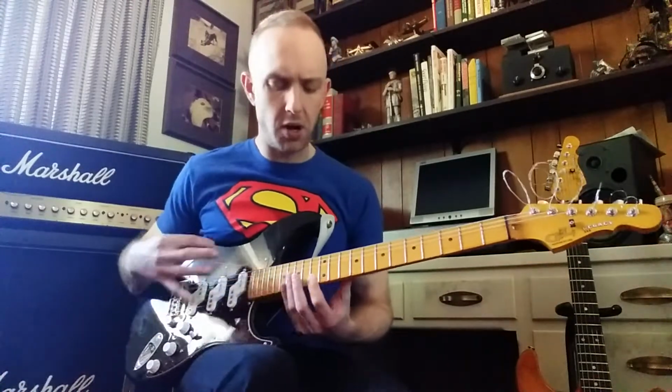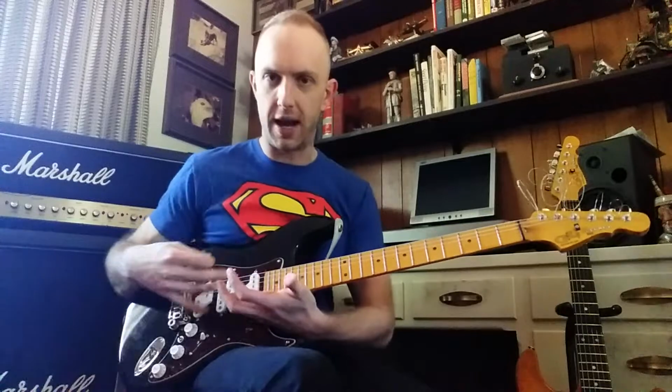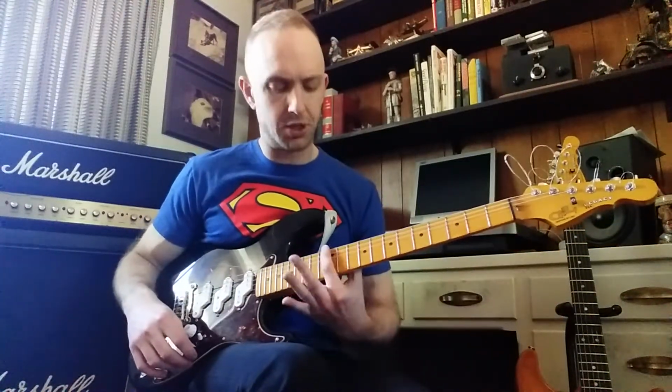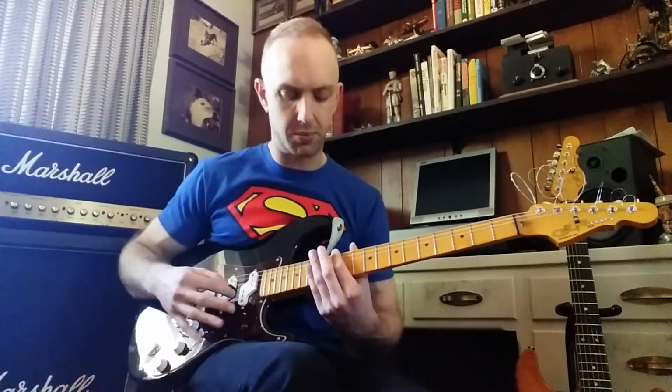So if you're wondering if you should go all the way to the highest fret, that's cool, but I would recommend just maybe zoning in on the open strings to the 12th fret first, getting that really comfortable, and then going up from there.